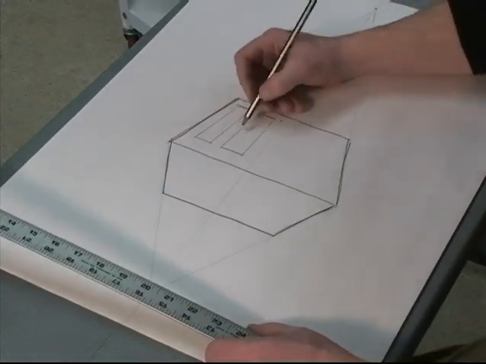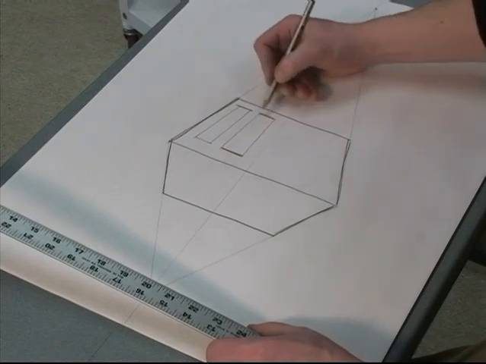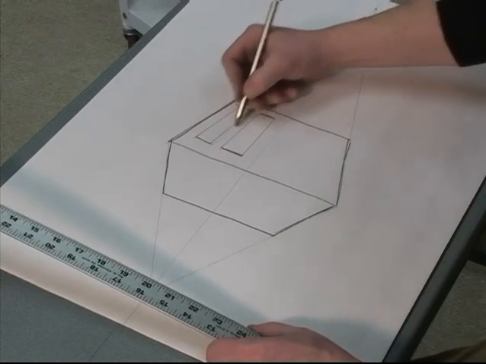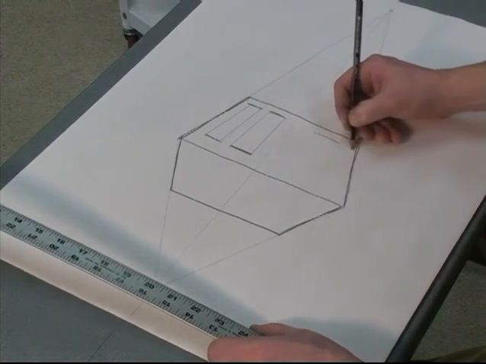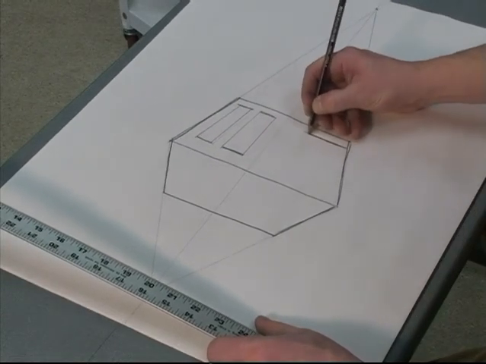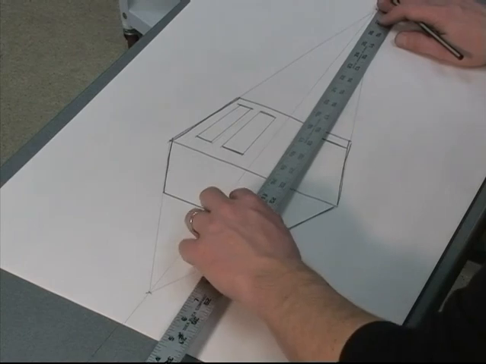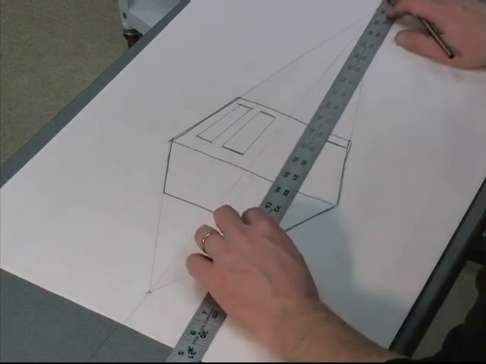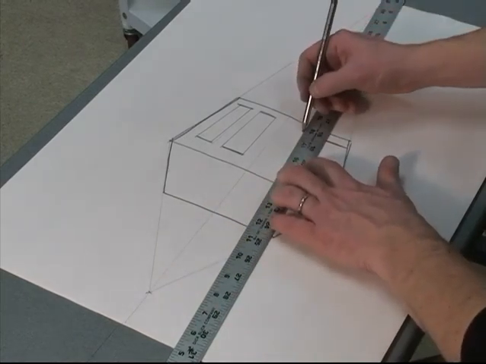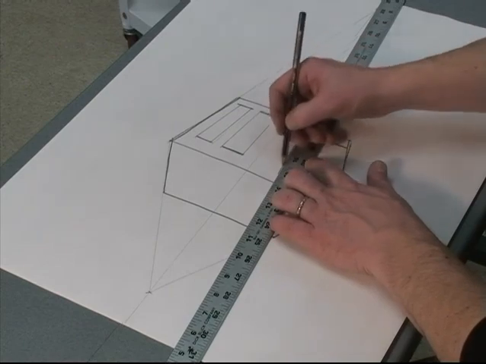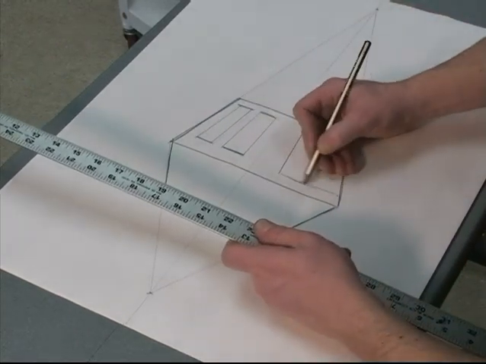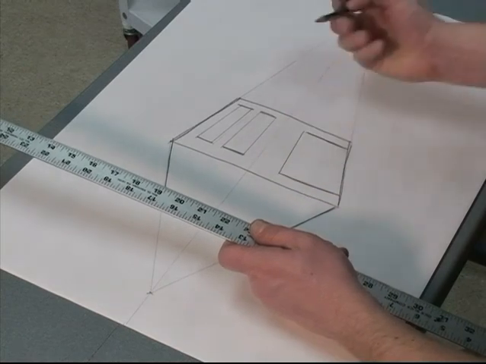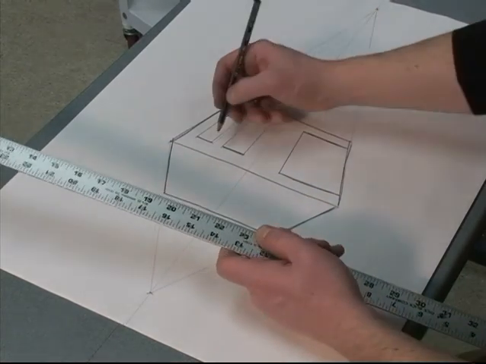So this can be a window, and maybe we'll place a large door here. Vertical, but this needs to once again recede to the vanishing point because it is on this side, and we'll keep the vertical there as well.